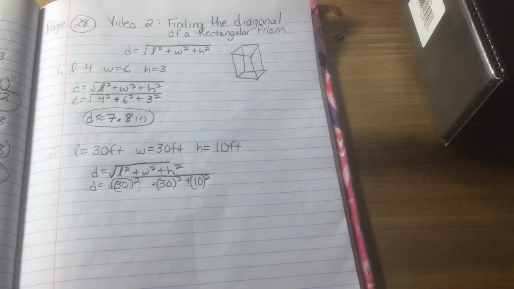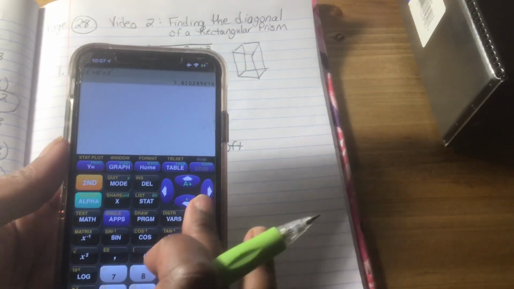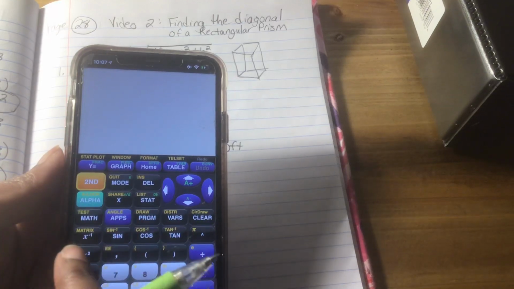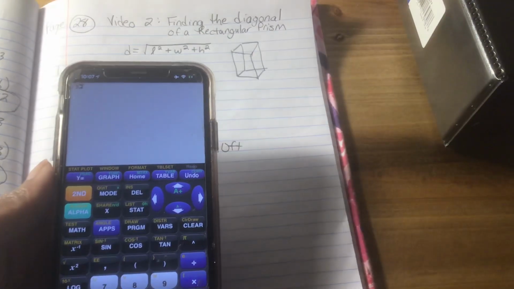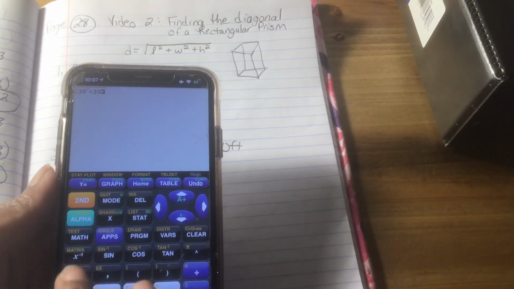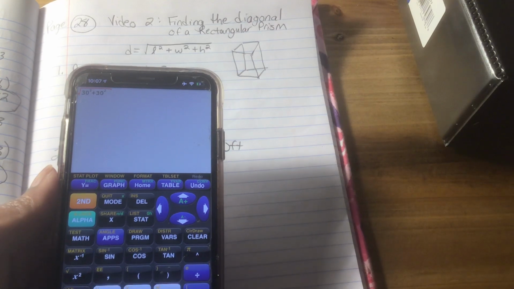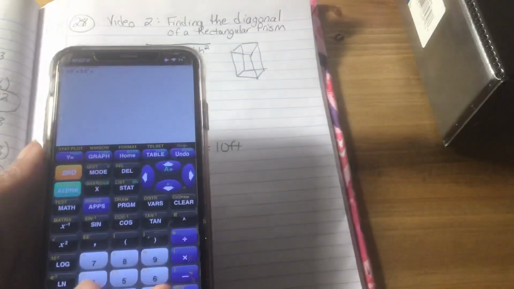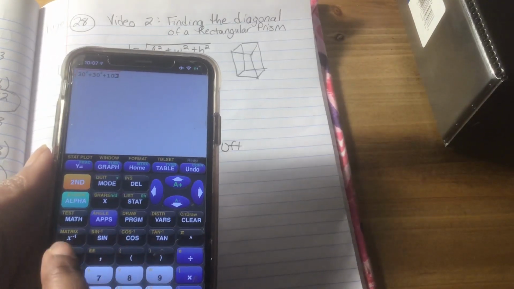Again, we're going to use our calculator. We have the square root of 30 squared plus 30 squared plus 10 squared.